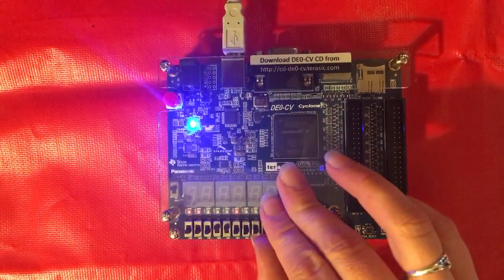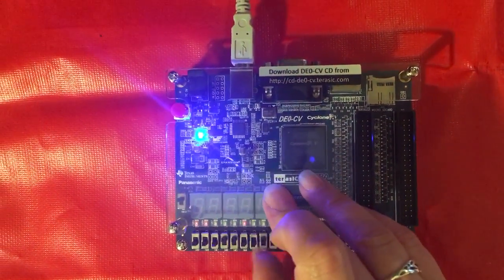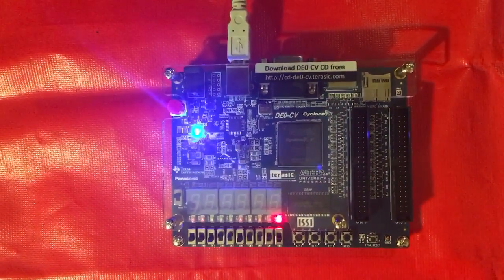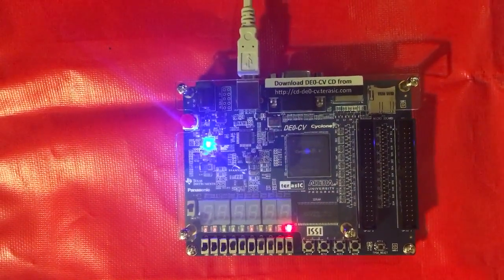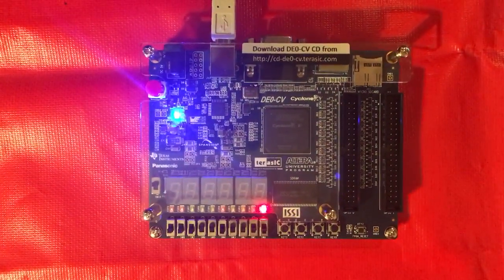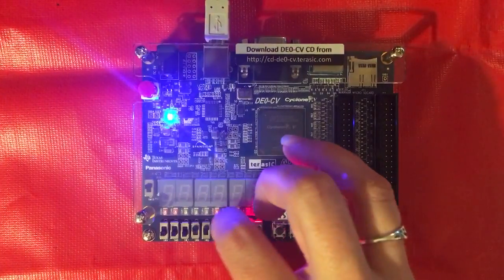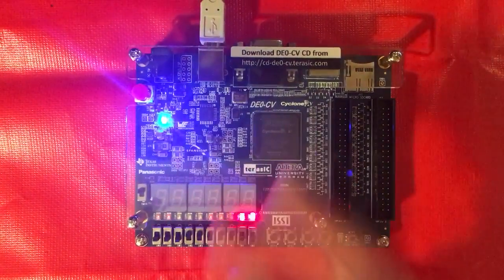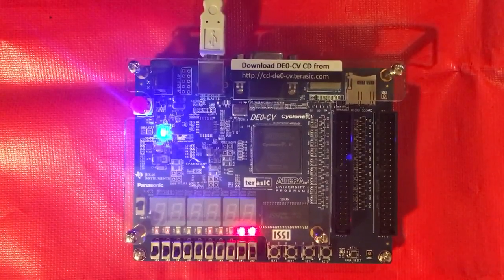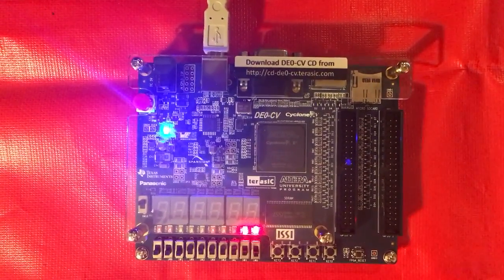So if I make A 0110, and it is shifted to the right by 2, which is B, then I get 0001. And then if A is 1110 and it is shifted to the right by 2, I get 0011.